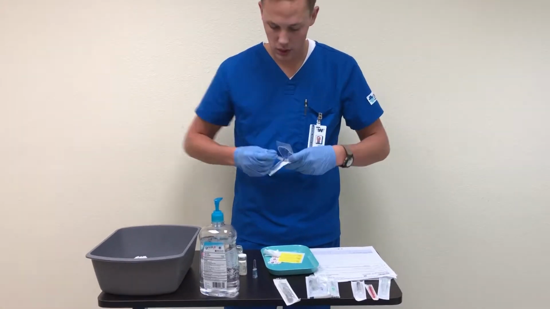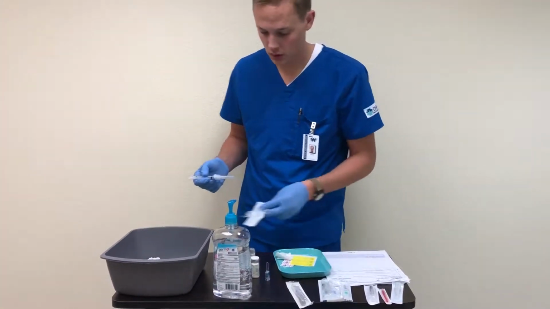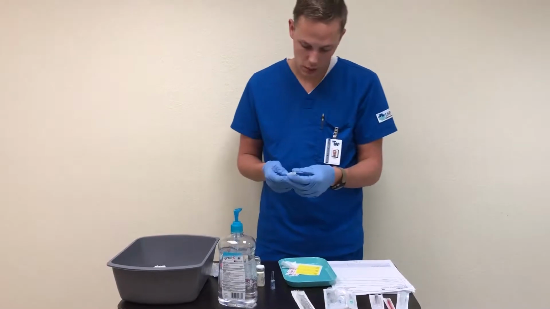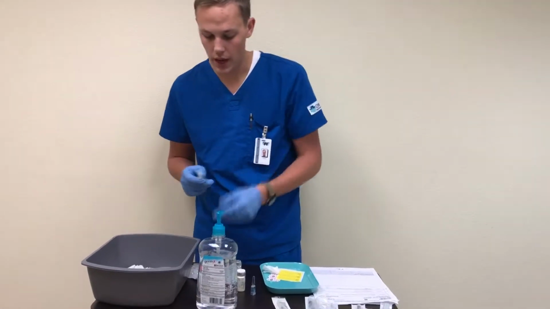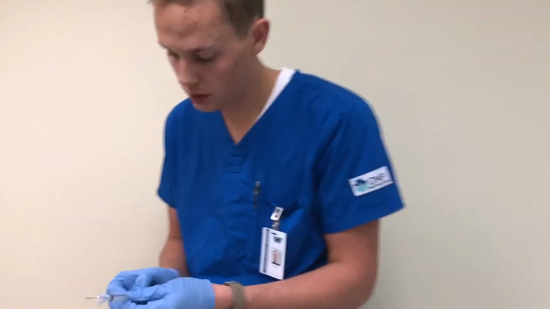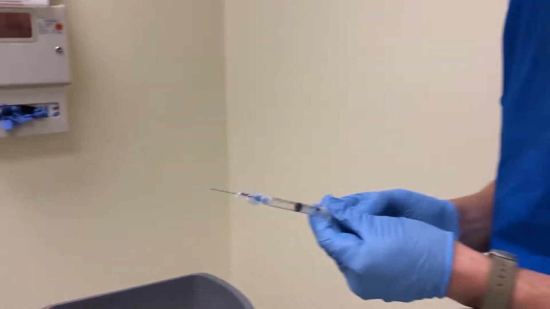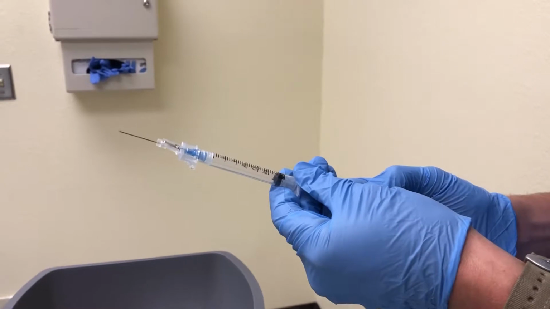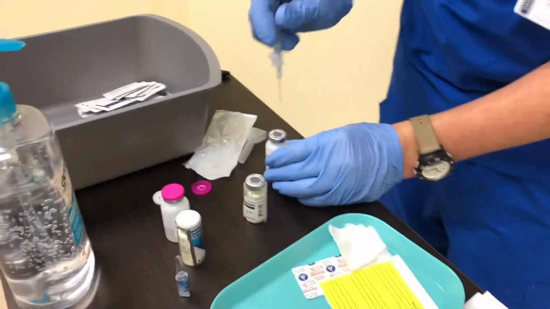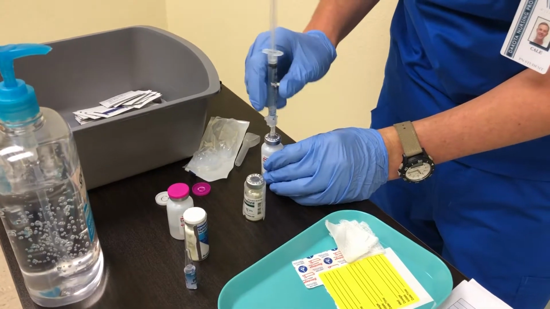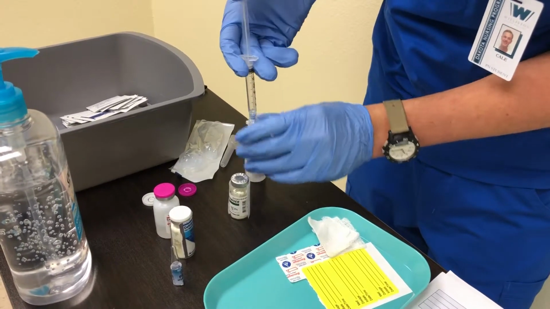I twist it on. And I will be pulling in 3 mils of air. So there's my 3 mils of air. And then it's just going to go into the sterile water. And push it in.